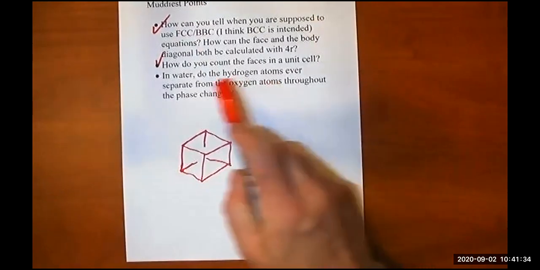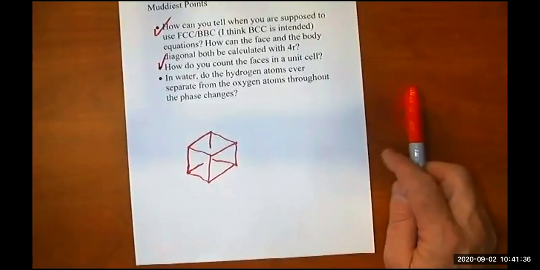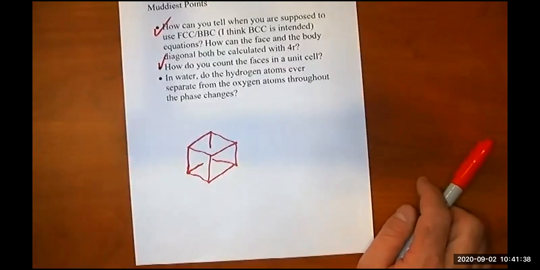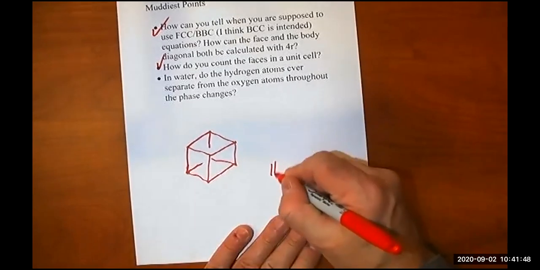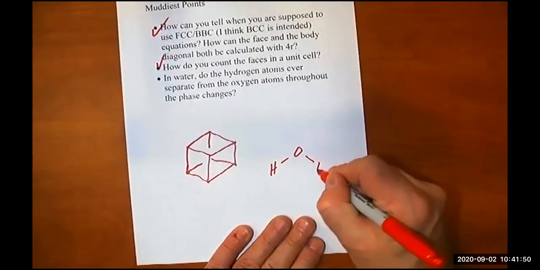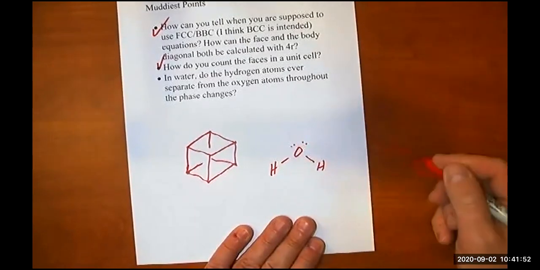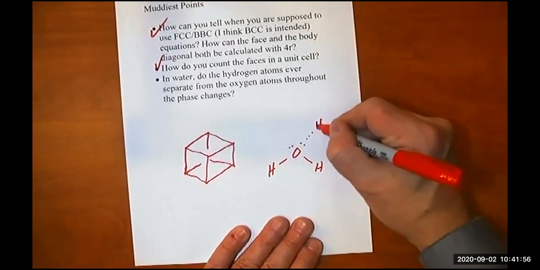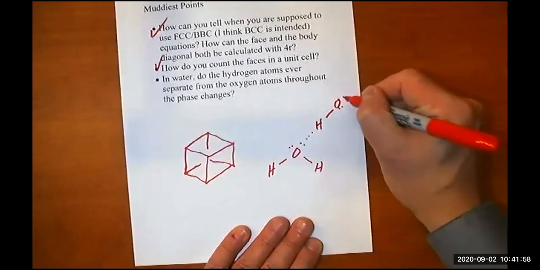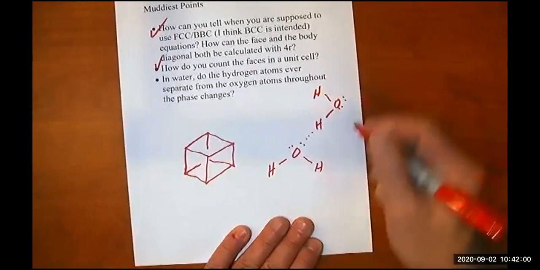And then, in water, do the hydrogen atoms ever separate from the oxygen atoms throughout the phase change? We need to be very careful about how we are phrasing that. If we have a water molecule that looks like this, that water molecule in the solid or liquid phase is hydrogen bonded to other water molecules.